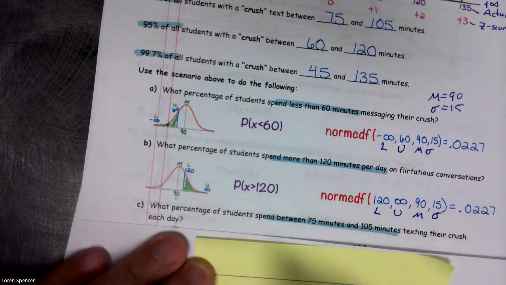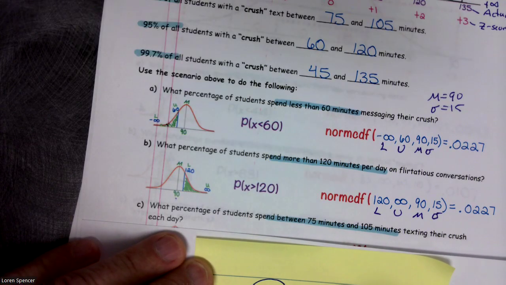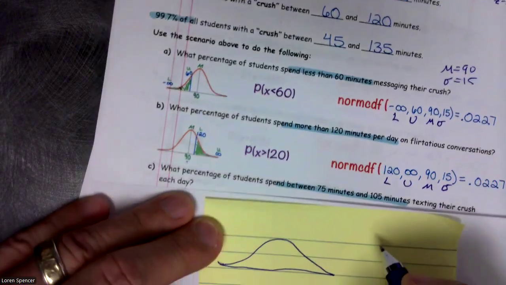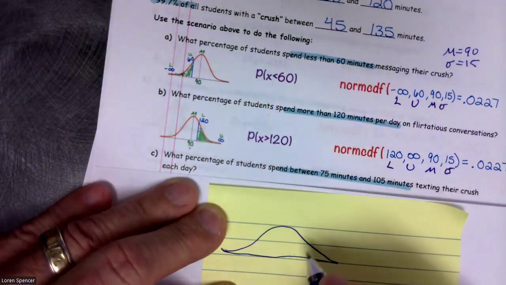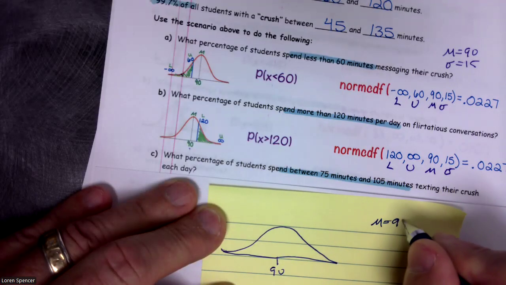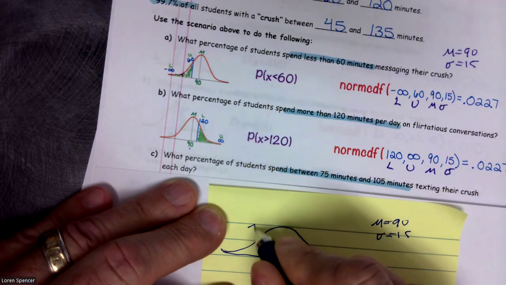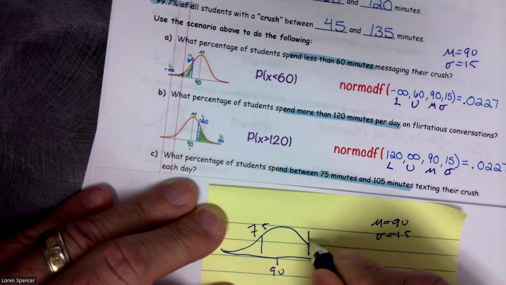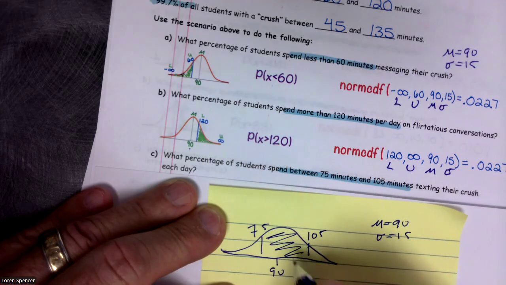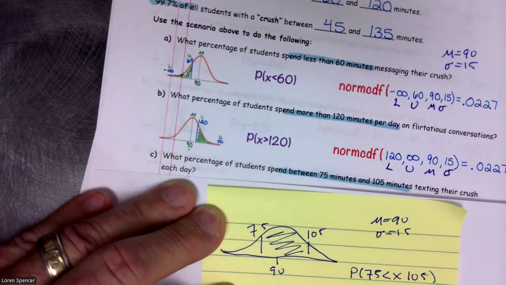So we're going to do a normal. Once again, it's normal. Not saying you're necessarily normal, but it's normal. So the distribution of texting is normal, and we have a mean of 90 and a standard deviation of 15. So my lower bound is 75, my upper bound is 105, and we're shading in between here. So the probability that 75 is less than x is less than 105.